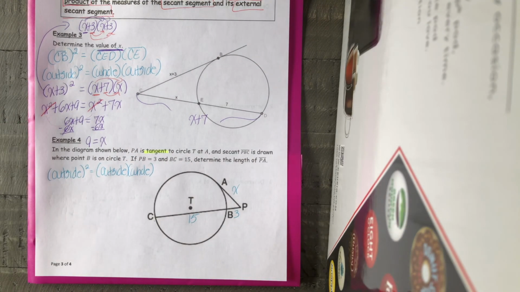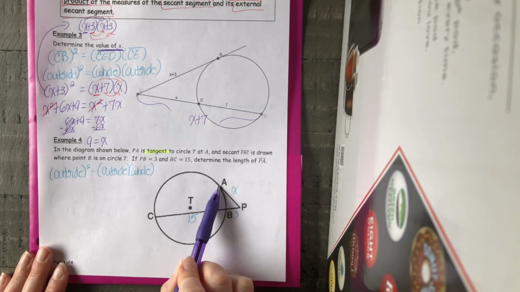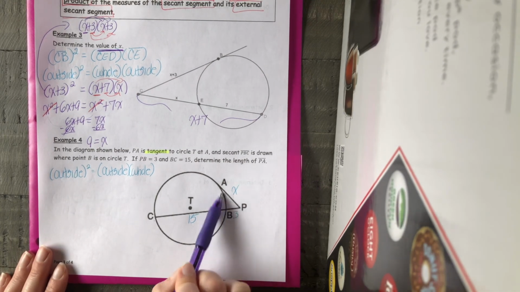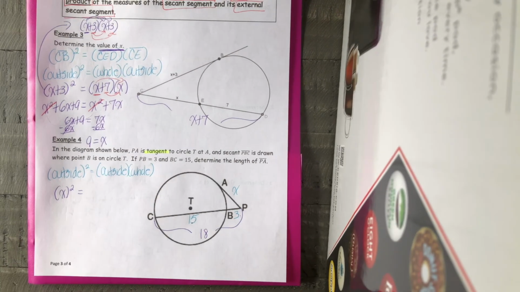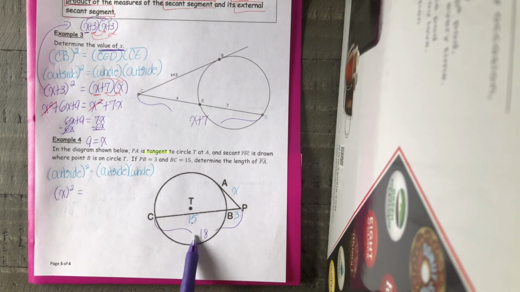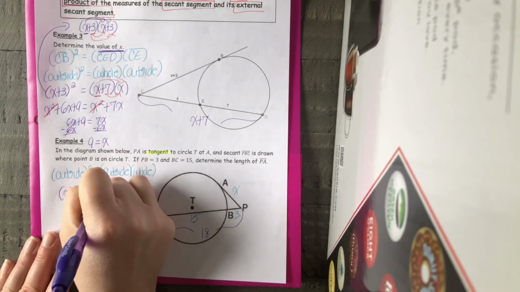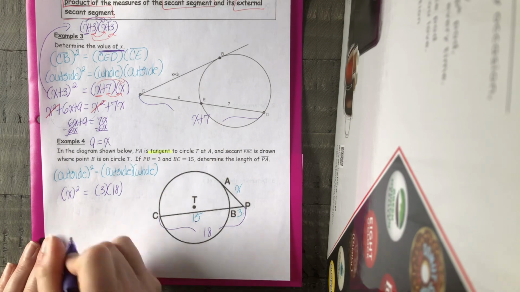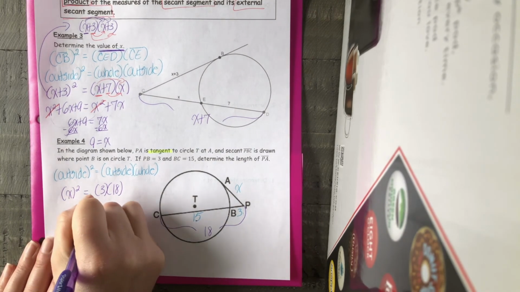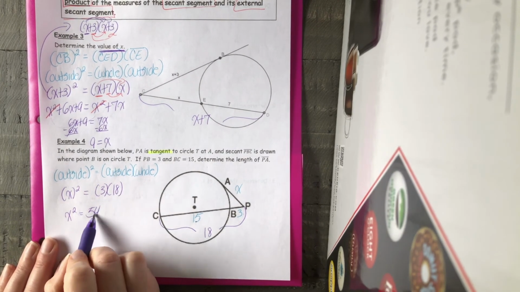All right, and now I'm just going to kind of plug in and solve. So again, it's my outside squared. PA is the only outside here, so I'm going to square X. So it's my outside squared equals, all right, so we know that CP, the whole piece, is 18, so it's going to be my outside whole. So my outside is 3, my whole is 18. All right, and then I just kind of solve from there. So I know that X squared equals 54. Right, 18 times 3 is 54.